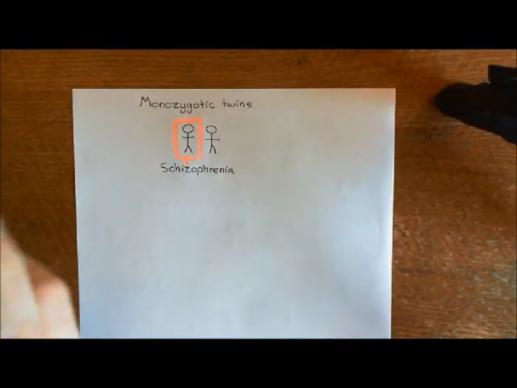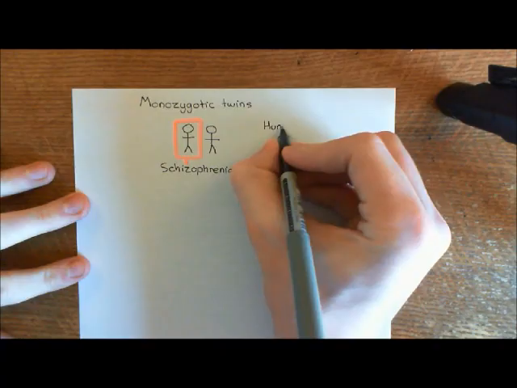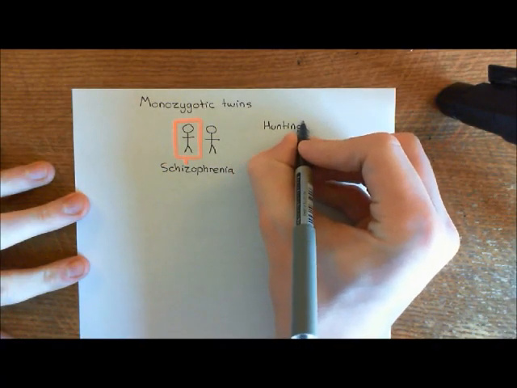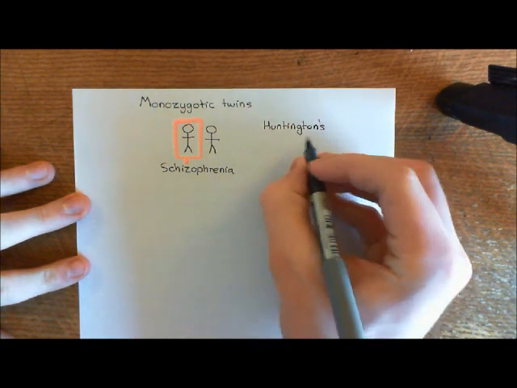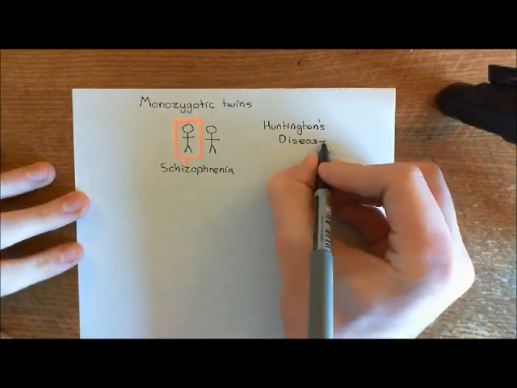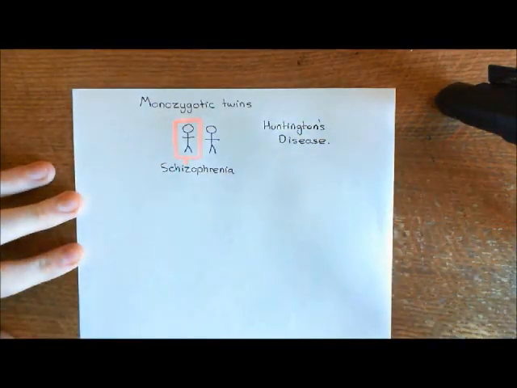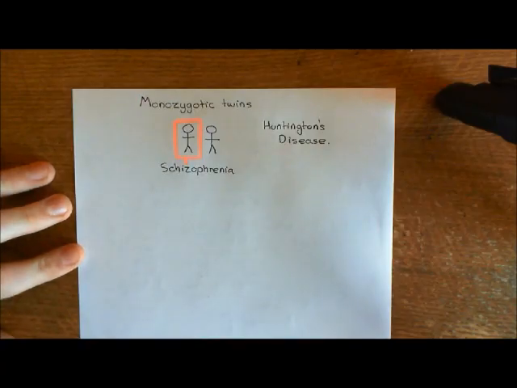schizophrenia. Okay, now contrast that to Huntington's disease. Okay, so Huntington's disease is a neurodegenerative disease caused most definitely by a genetic problem. Okay, in Huntington's disease, if one twin in a monozygotic twin pair has Huntington's disease, the other will get Huntington's disease as well.